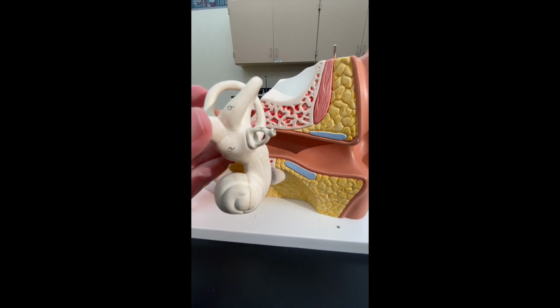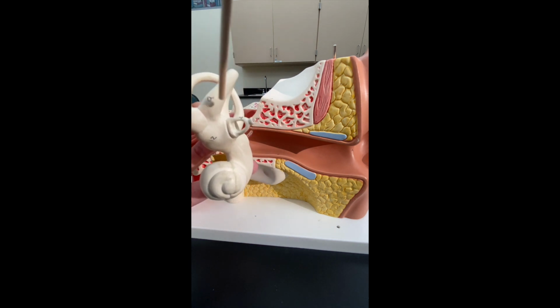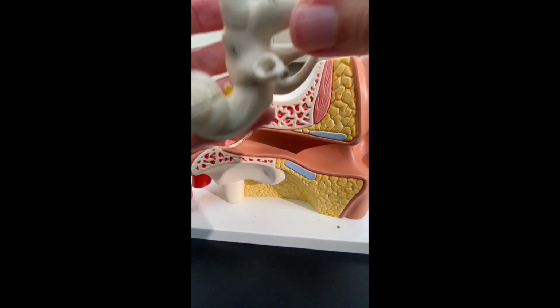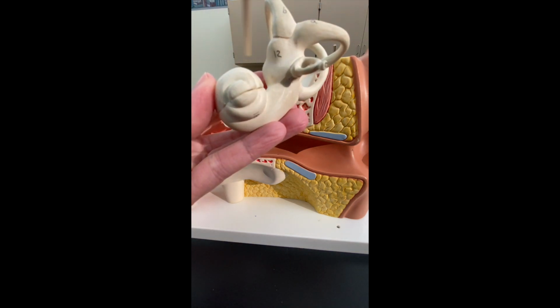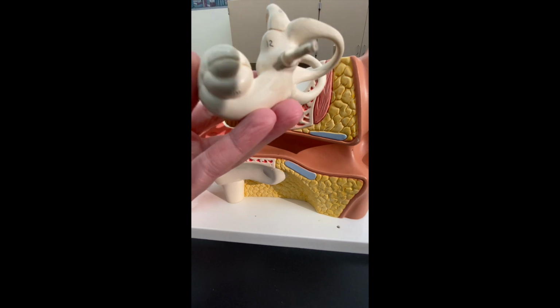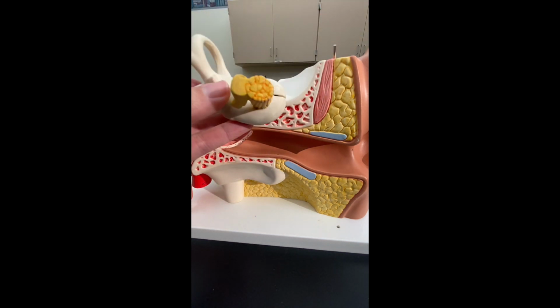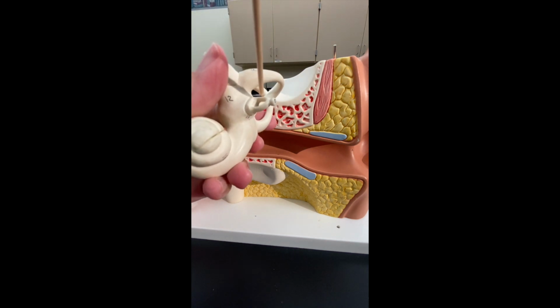Now in lecture you learn about how the energy is transferred from the ossicles into the inner ear structure known as the cochlea. Now the cochlea is this snail shell, this whole thing. That's the cochlea.